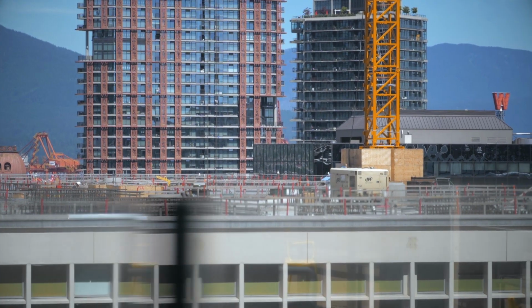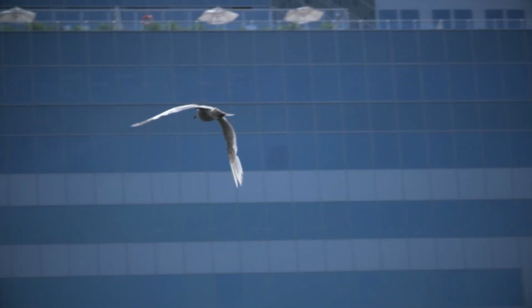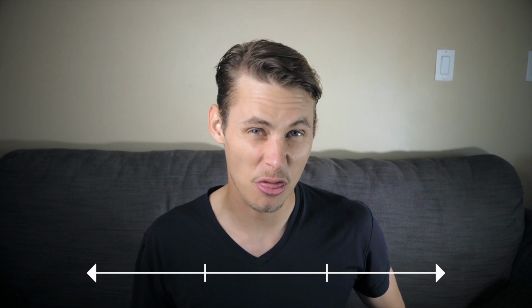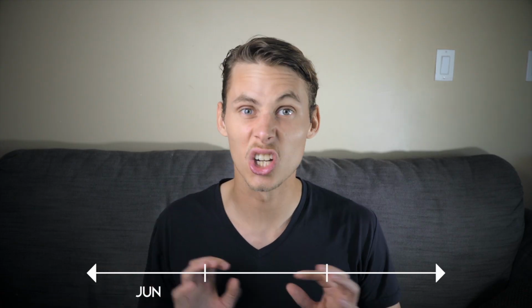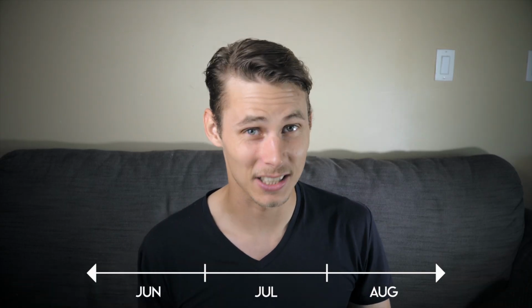My outbound flight is going to be the next month in July, and the return leg is going to happen the following month in August. This is our timeline. We have 3 accounting periods, June, July, and August. To account for this transaction, you're going to need to post 3 adjusting entries, 1 in each month. So let's do the first one.